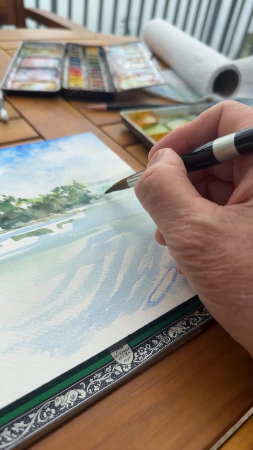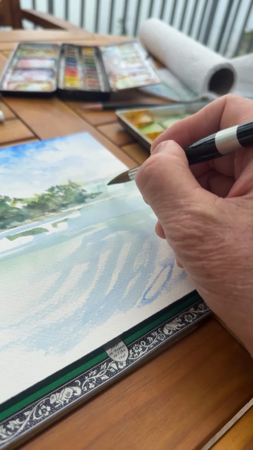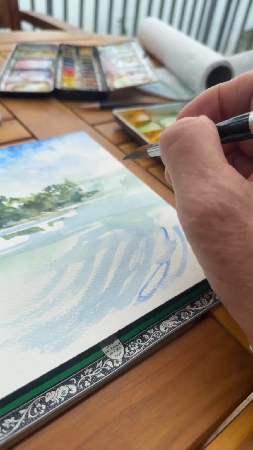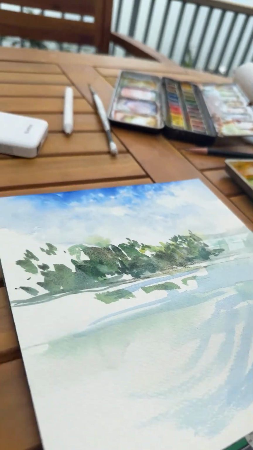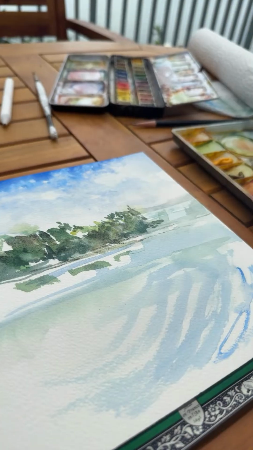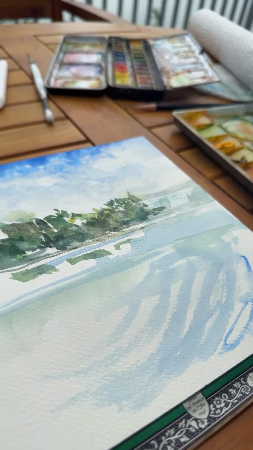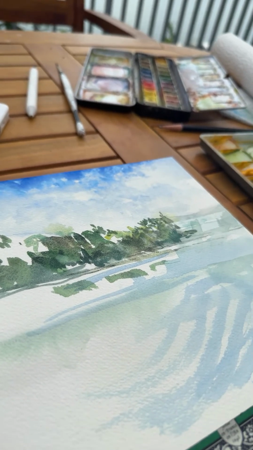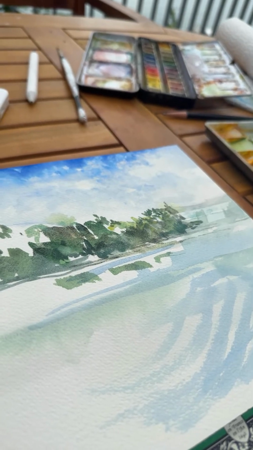And then there is kind of a green area here, it comes out. Well, if you ask me, that looks pretty good. Okay, anyway, now back to the reflection.